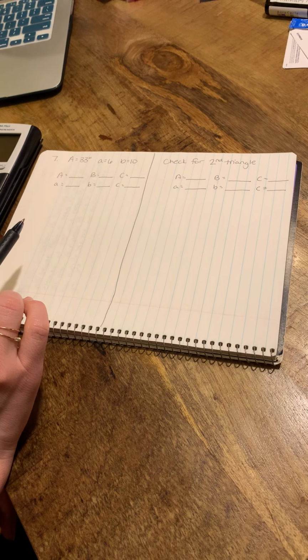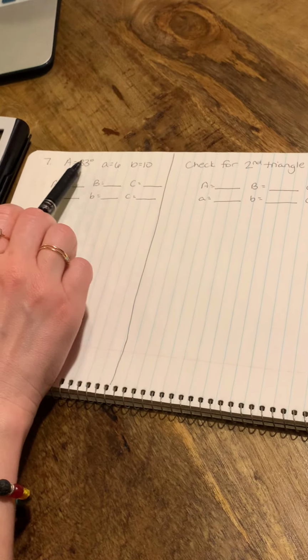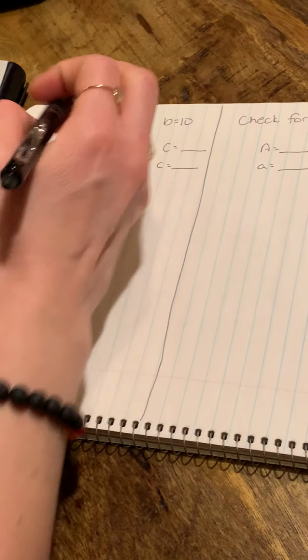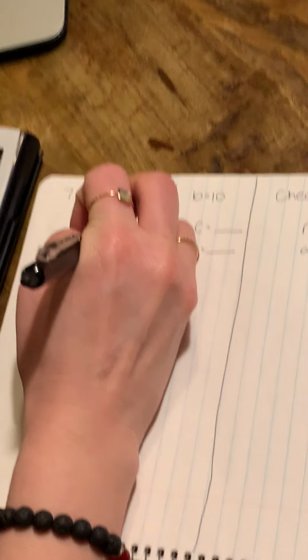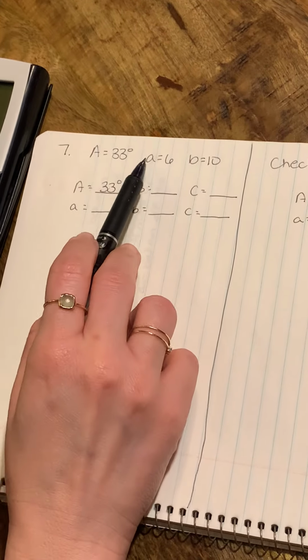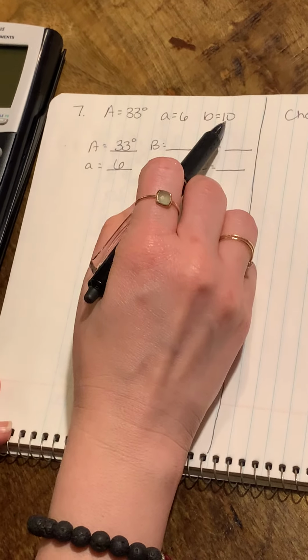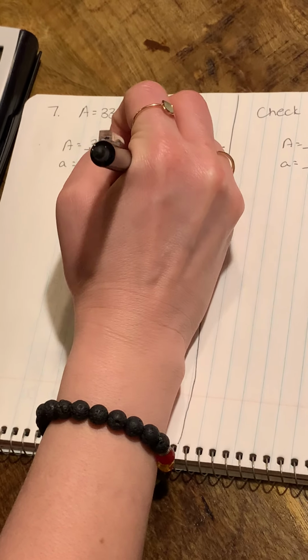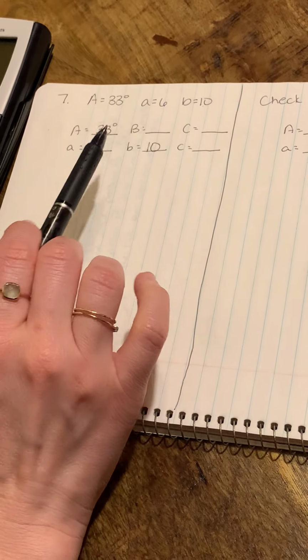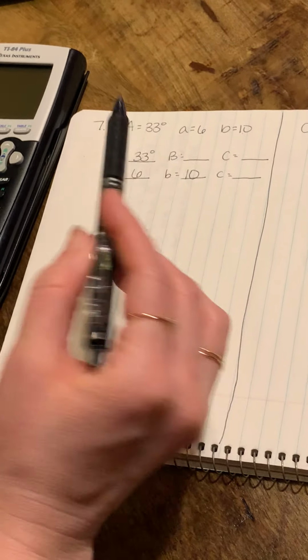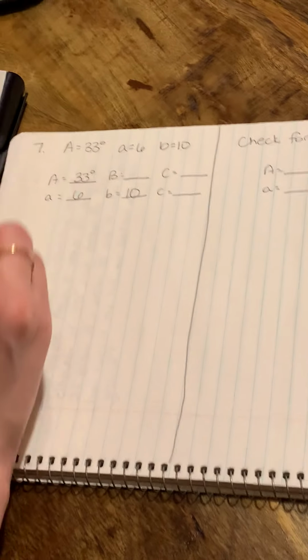Here's problem number 7. So we're going to start by filling in the information that we know. 33 degrees, that is an angle. Lowercase a, side A, that is 6. And then side B would be 10. So what we're going to need to do here is find angle B. We're going to set that up using the law of sines.